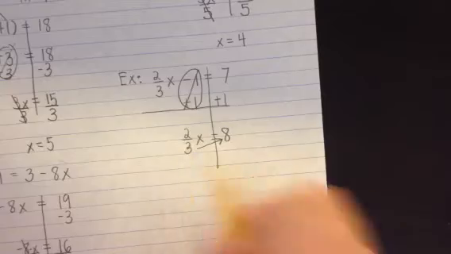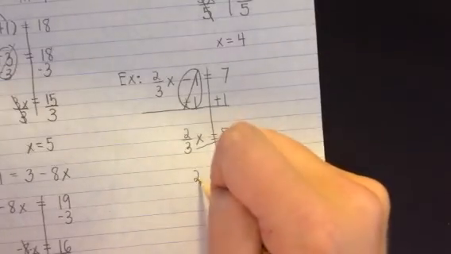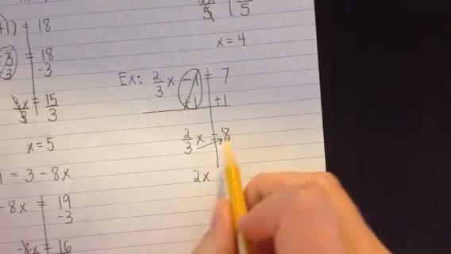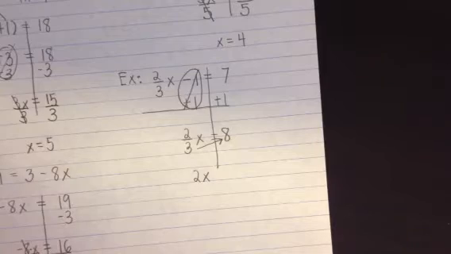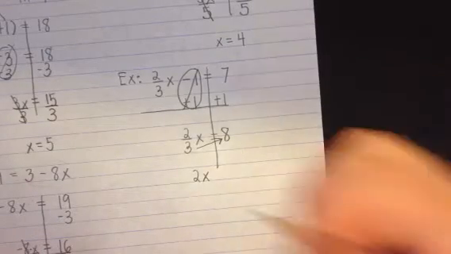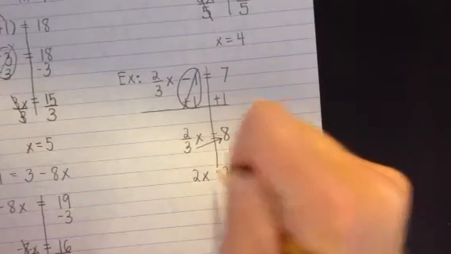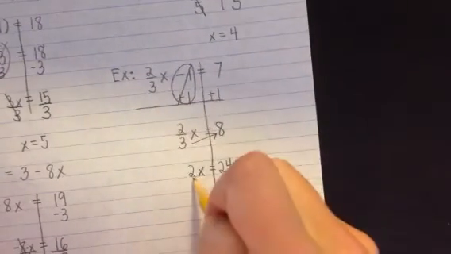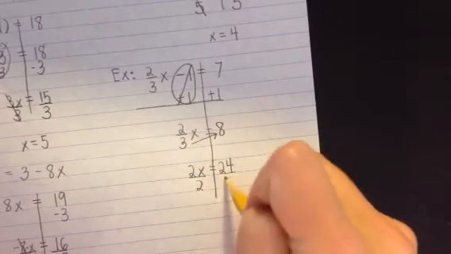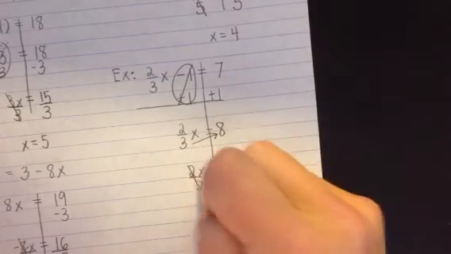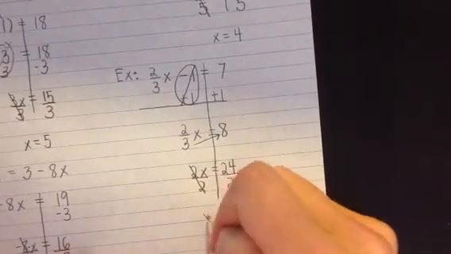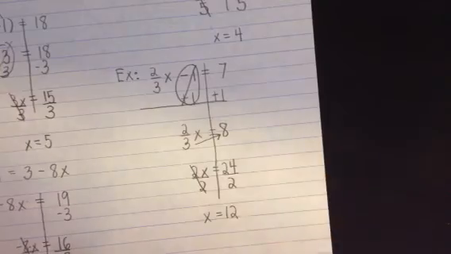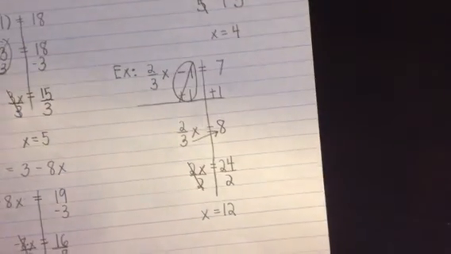If I multiply this side by 3, that cancels. So I just get 2x equals, and 8 times 3 is 24. So now I've got 2x equals 24. And now I divide by 2, that cancels to 1, x equals 12. Alright, let's practice this one more time. I have one more example. Last example.